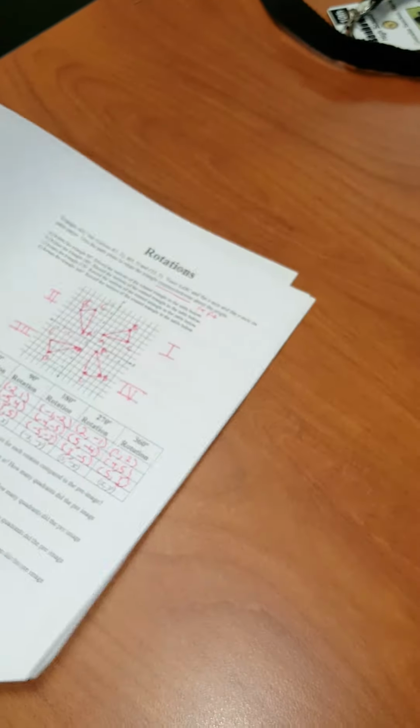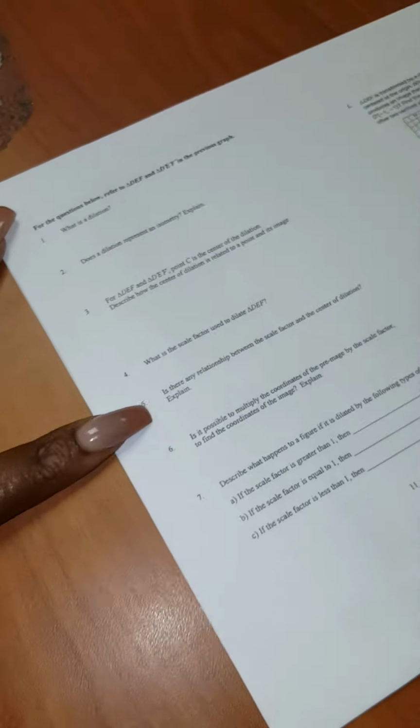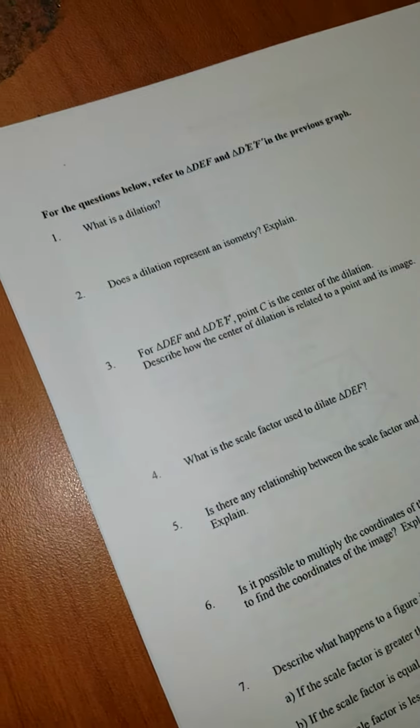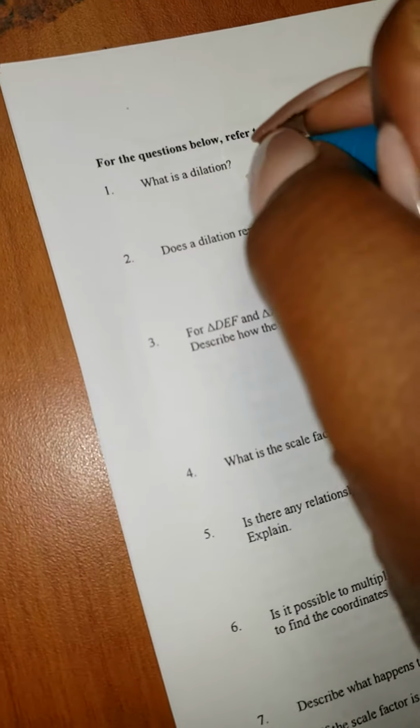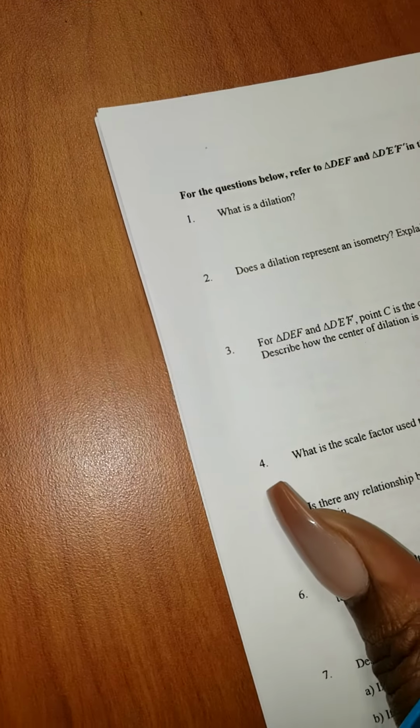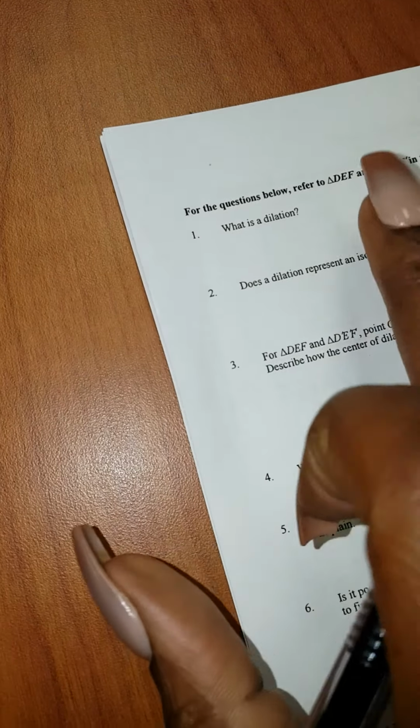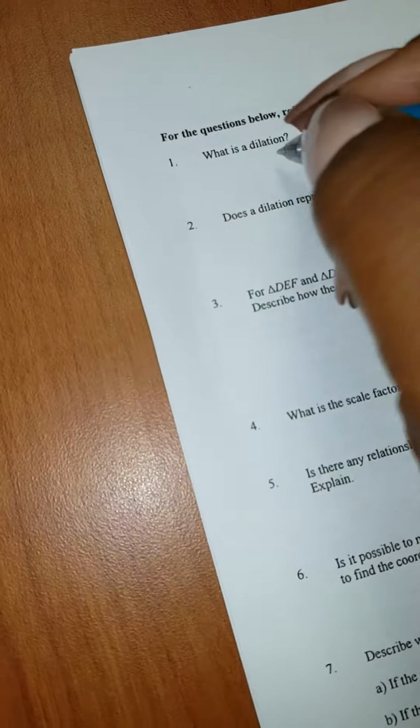Okay, let's talk about this other part, and then we're gonna be done. Okay, it says, what is the dilation? So for it to be a dilation, it has to get bigger or smaller. So you're going to do an enlargement or reduction.